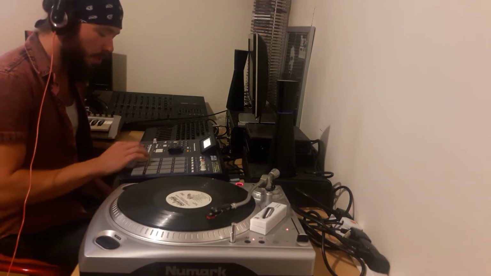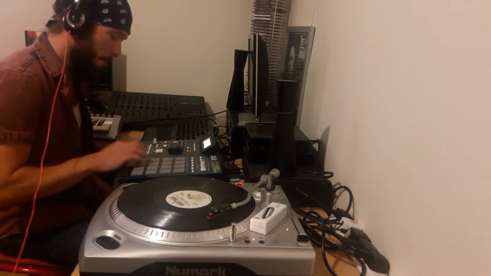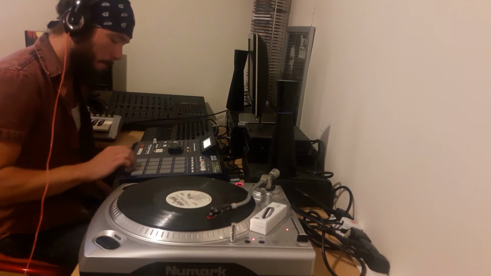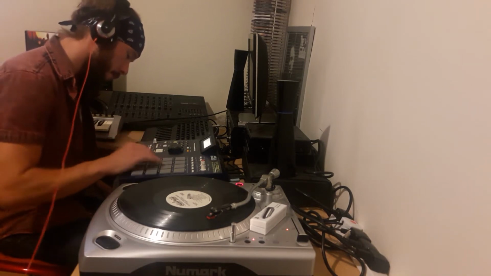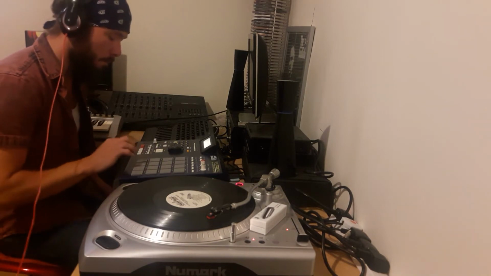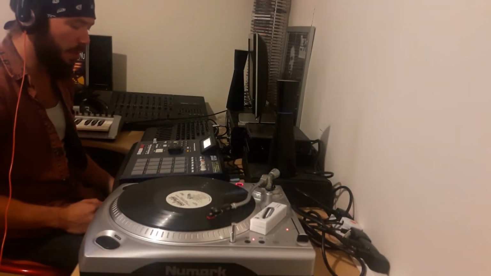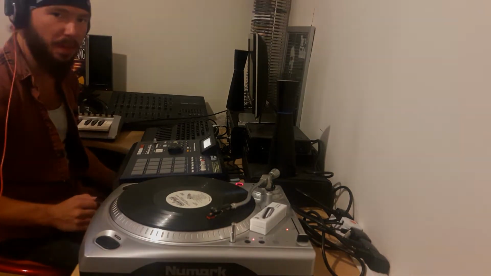We can do all sorts of stuff like that. So now I'm going to try and arrange those into an interesting loop. Maybe a 4-bar variation or something like that.